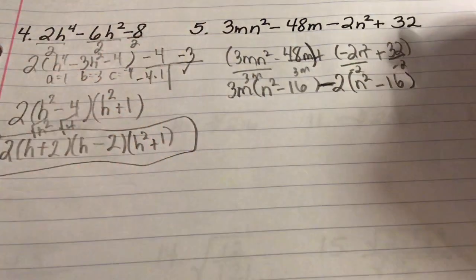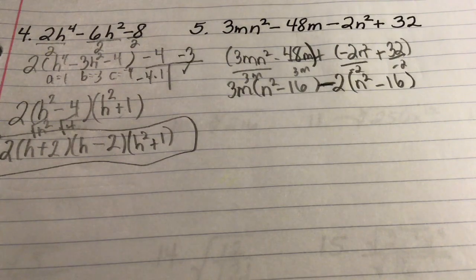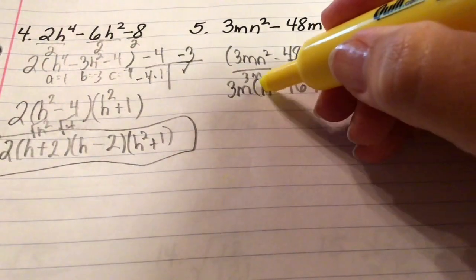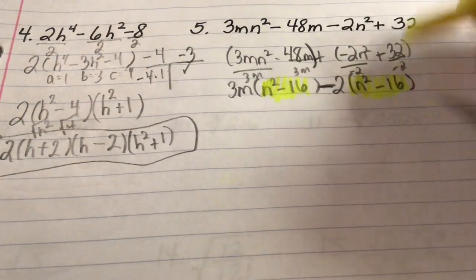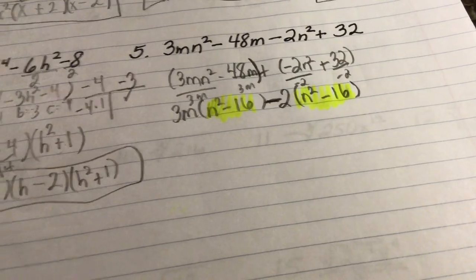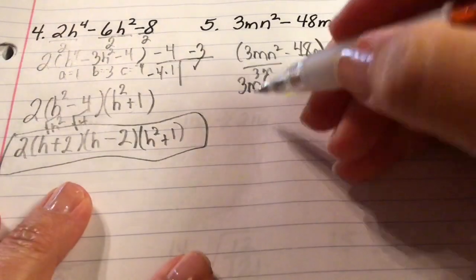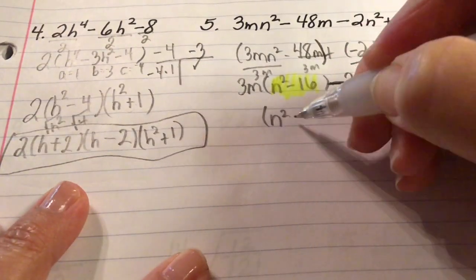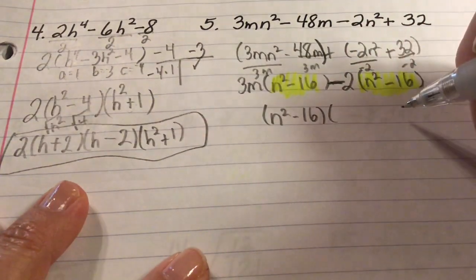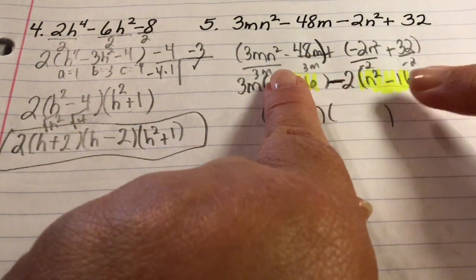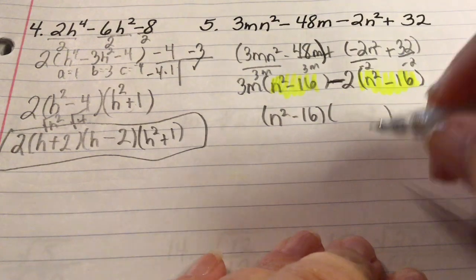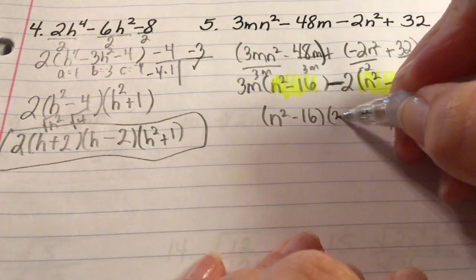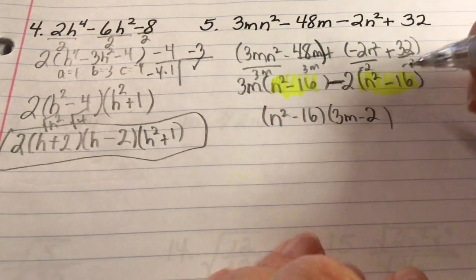Okay, now, my binomial that I have left, do they have a common factor? Yes, they do. They have those in common. So I can bring down n squared minus 16. And what's left when I take out the common factor? 3m minus 2. And then most people would be finished. They would be done. They'd circle the answer and move on.